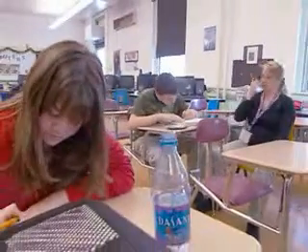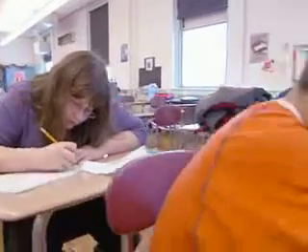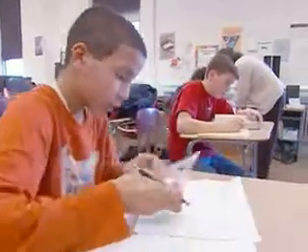Correct. The more that we do that with the students, the more they're able to become independent in doing their own work. And some of them at this point are saying, okay, you don't need to help me right now. I'm just doing it and I'll ask you if I have a question.